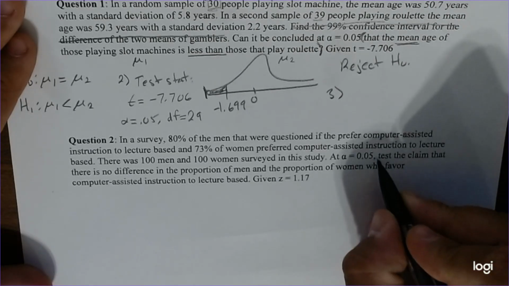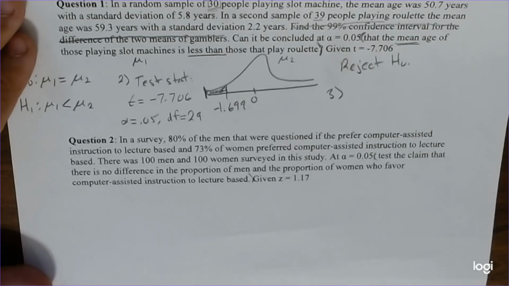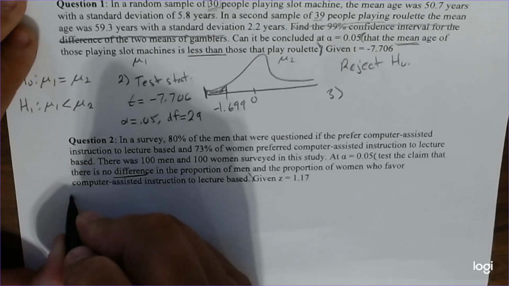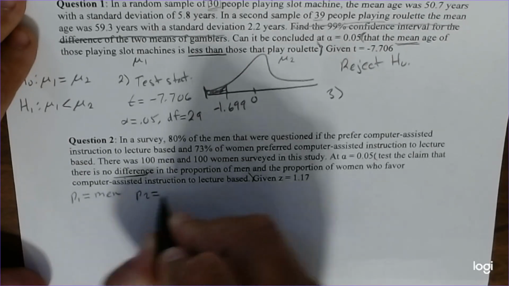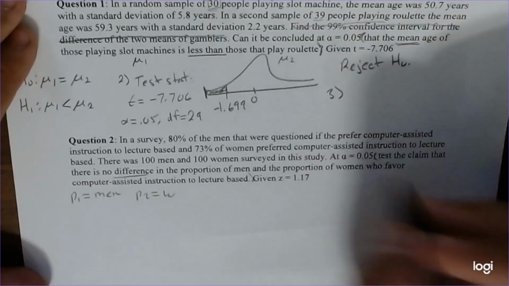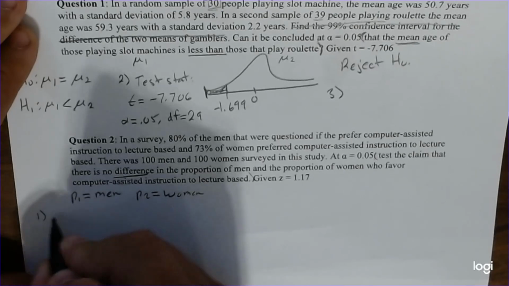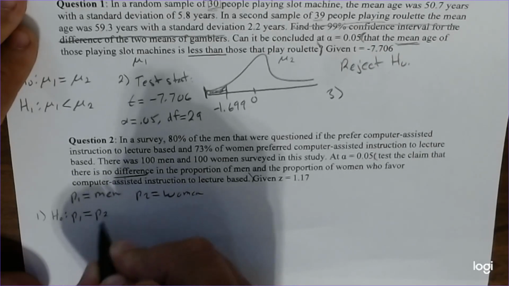So here's our claim, right? And just like I said earlier, you always want to quote. So we have no difference, right? So let's say our P1 is going to be the men, and P2 is going to be women. So when it comes to our null hypothesis, it's going to be P1 equals P2.